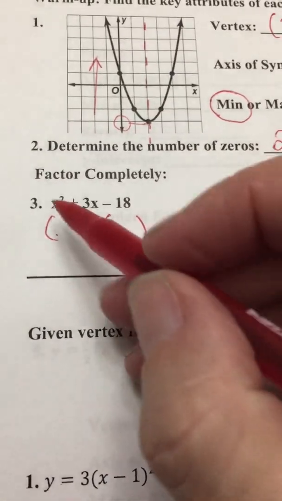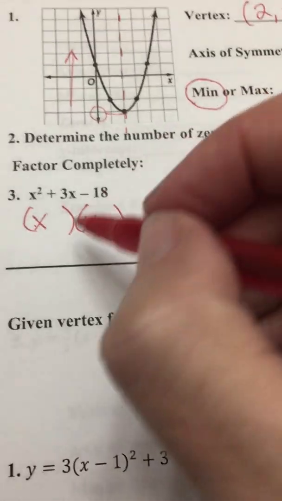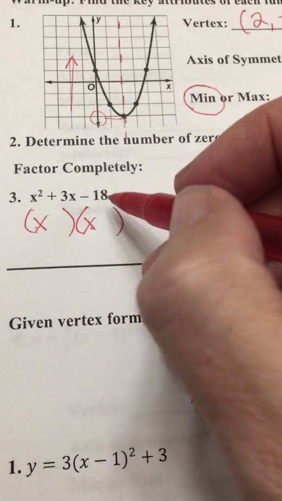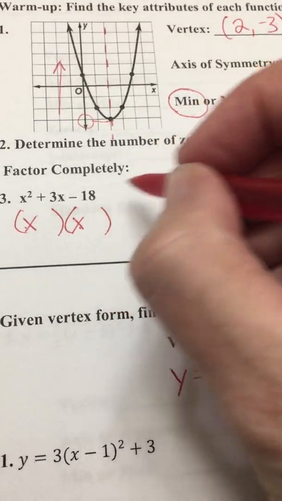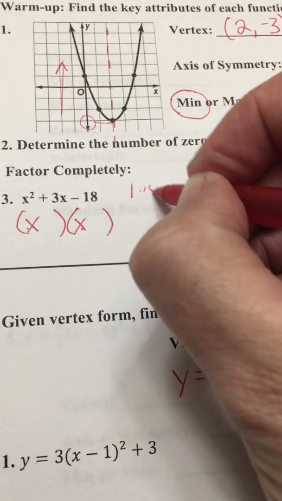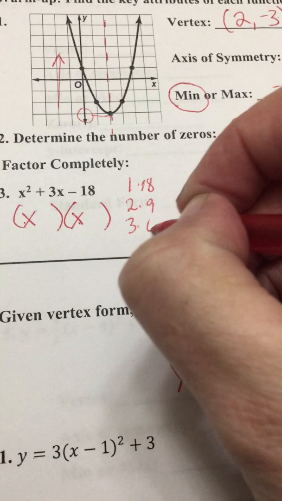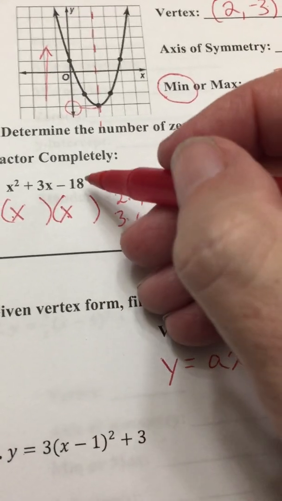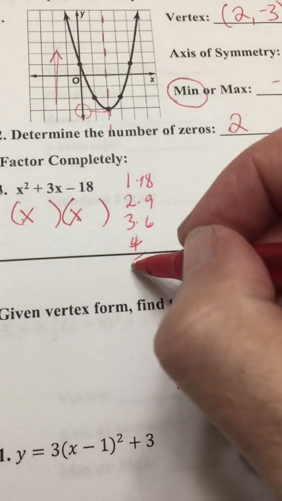What two things multiply together to give you x squared? I need an x and an x. And then these two numbers multiply together to give me the last term. So I need a list of possible numbers that will work. So I'm going to list the factors of 18. Start with 1, 1 times 18, go to 2, 2 times 9, then 3, 3 times 6, 4. Will 4 go evenly into 18? Nope. 5, will 5 go evenly into 18? Nope.